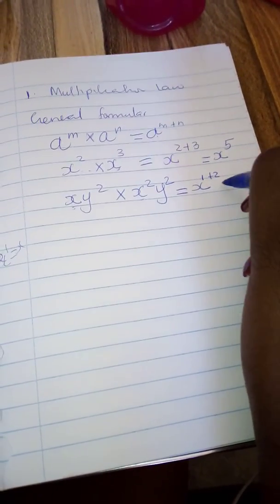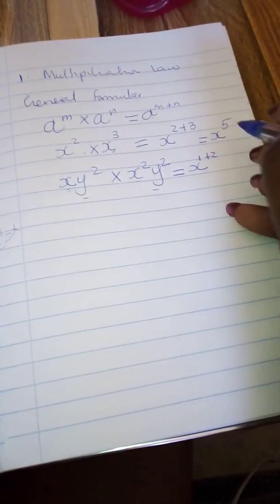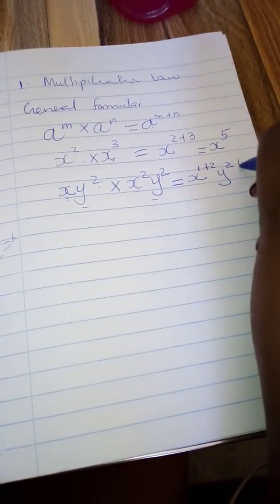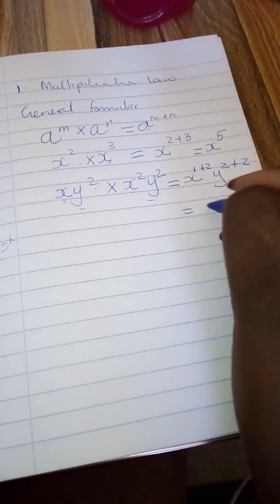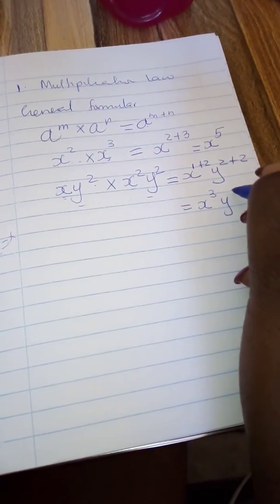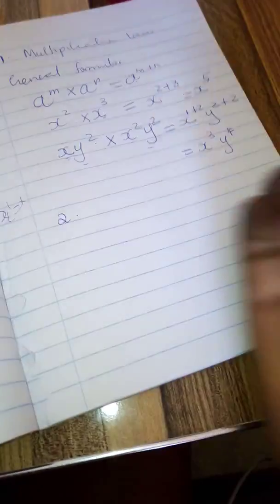So it's going to be 1 plus 2. Then we go to the base y. So we have y, and then we add the powers. So it's going to be 2 plus 2. So this is obviously x to the power of 3, y to the power of 4. Then we go to the next one, the second one, I mean.